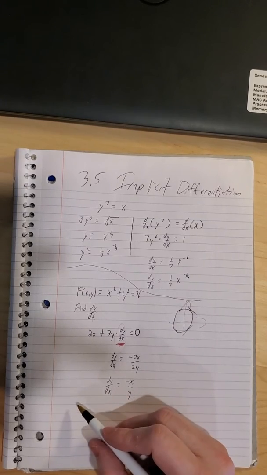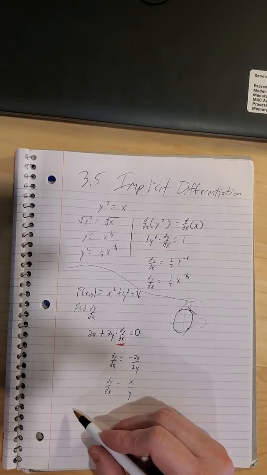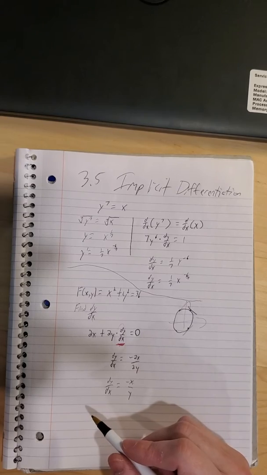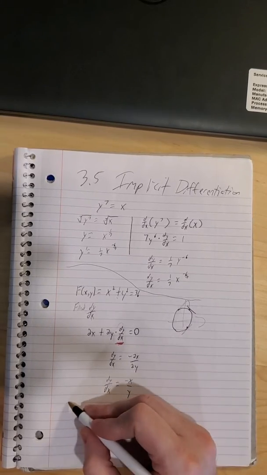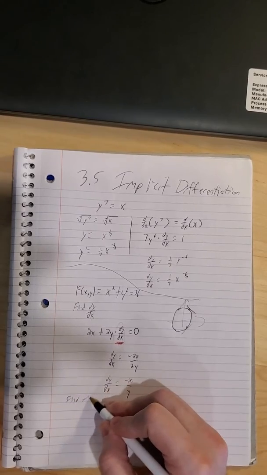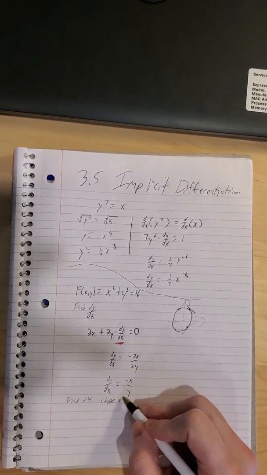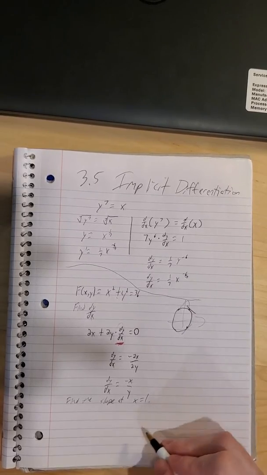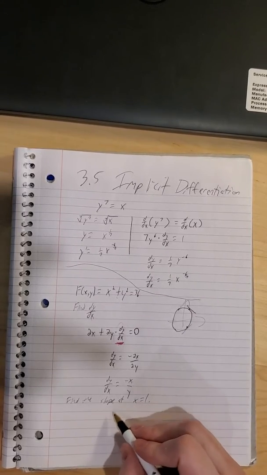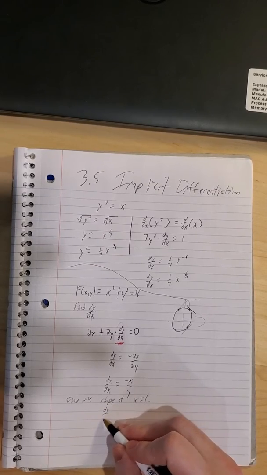So they may ask us not just to find dy dx, they might ask us for the slope at different points. We'll just do at x equals 1 for now. So you should see we do have 2 of those.